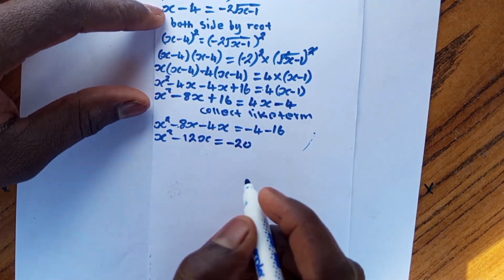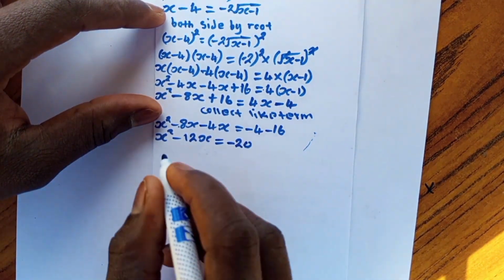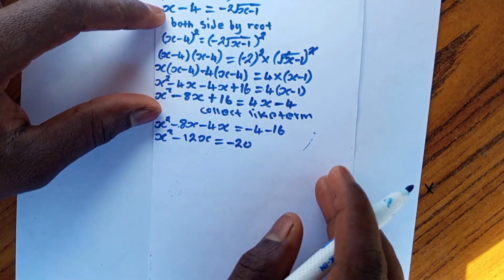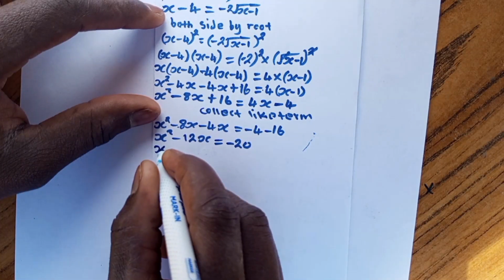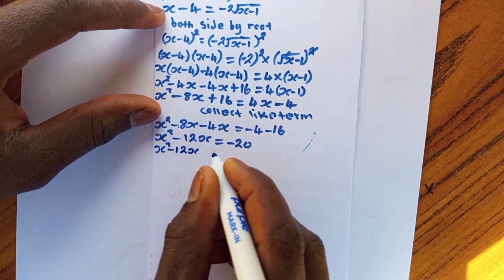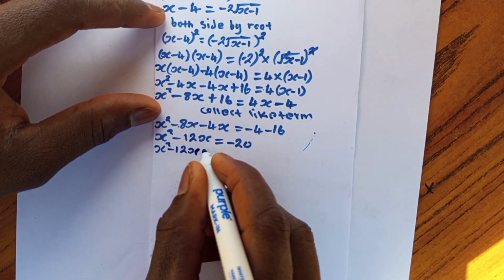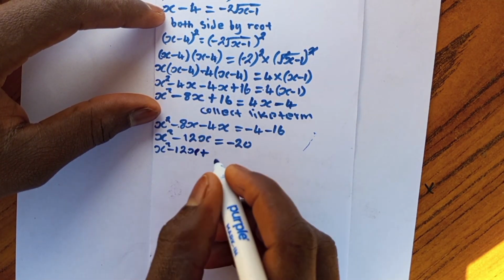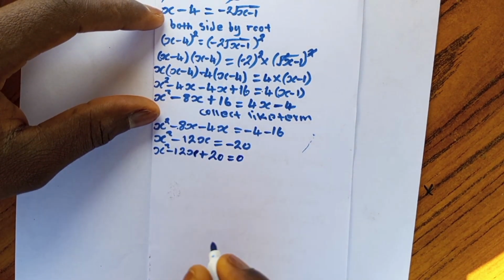So this one is a quadratic equation because it has a variable of power 2. A quadratic equation is supposed to equal to 0. So we have x squared minus 12x. Here is minus, cause it crosses the equals to sign, the sign will change from minus to plus 20 equals to 0.